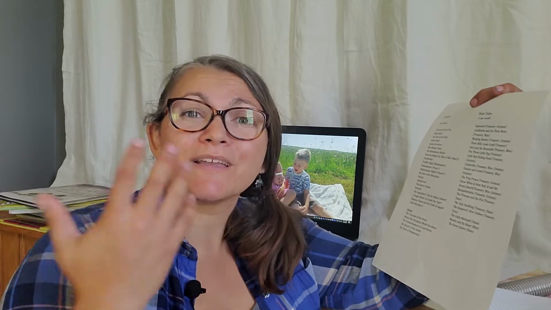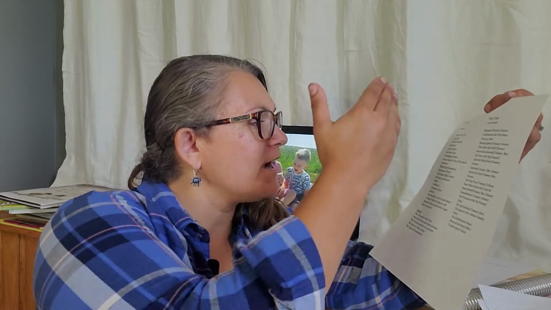I have the Shakespeare Stealer listed on here, and that we'll probably get to later in the year when we get to Shakespeare's time in the English Renaissance. And like Seas Behind Trees, I'm hoping to incorporate when we do some more of our Native American study, and so on. But I also just put in some books that we want to read.